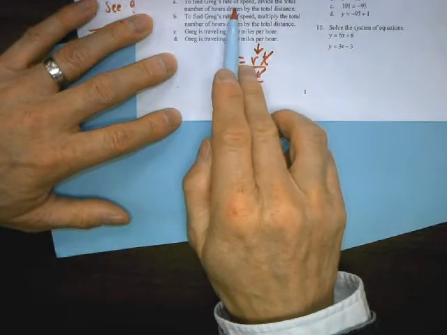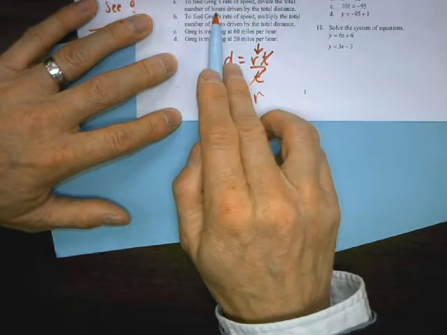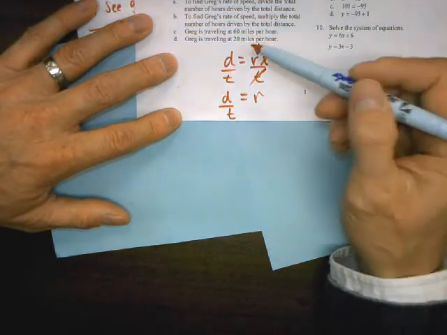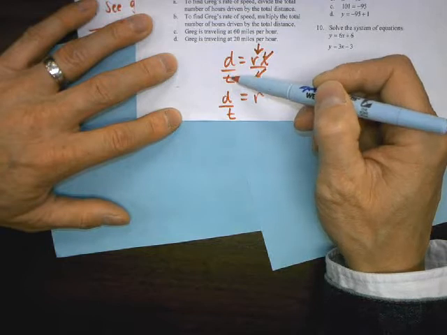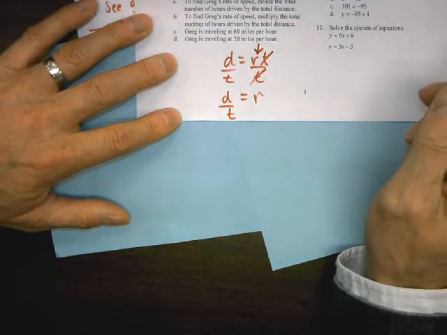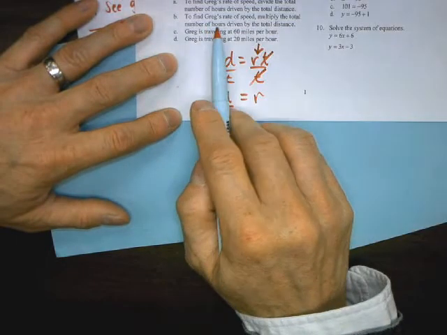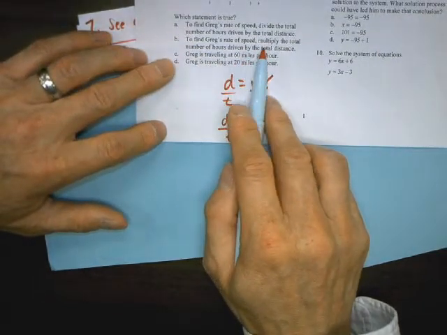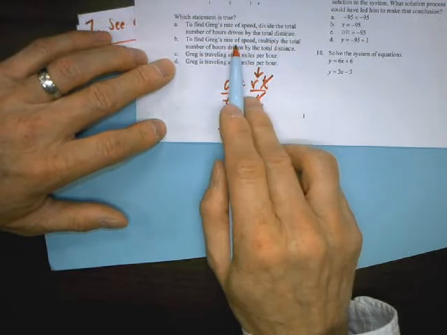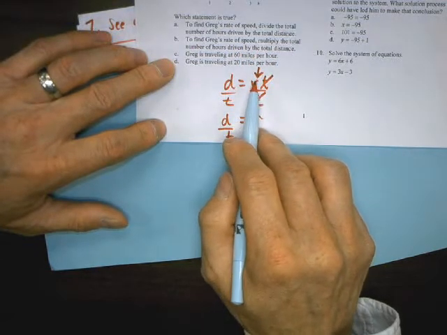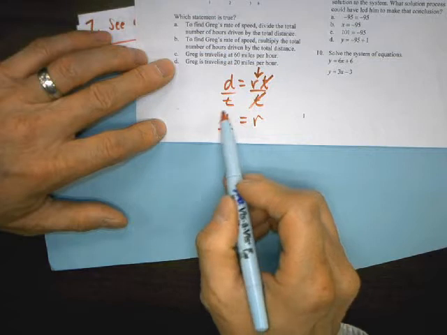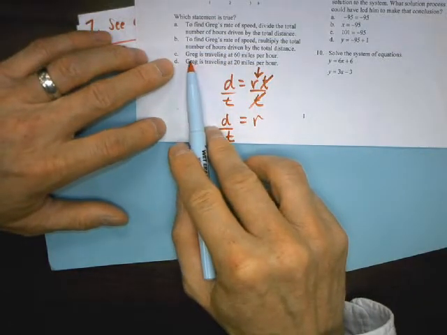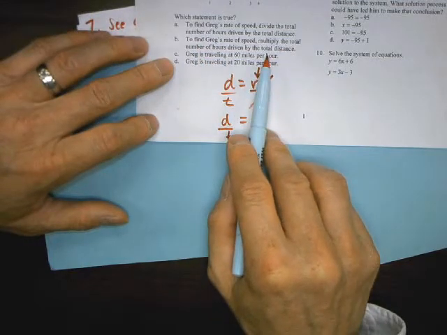So for A, they say you can get rate by dividing hours, which is time, by distance. That's not true. You have to divide distance by time, not time by distance. So A doesn't work. B says this. Okay. B says to find Greg's rate of speed, multiply. So they're saying rate equals multiply distance and time. Well, I can see here it's not multiplying, it's division. So B doesn't work. C says this: Greg is traveling 60 miles per hour.